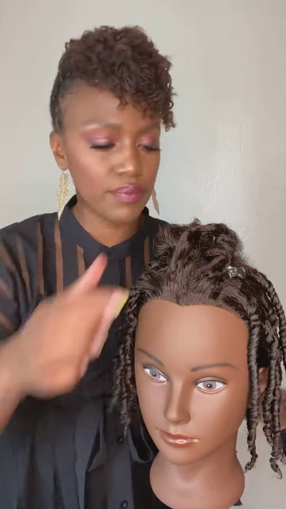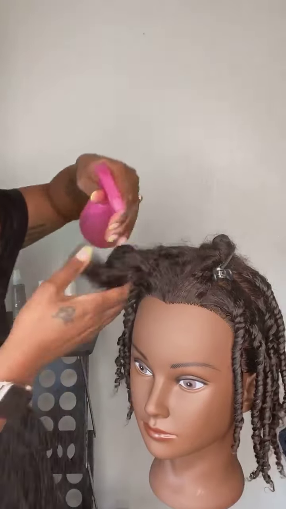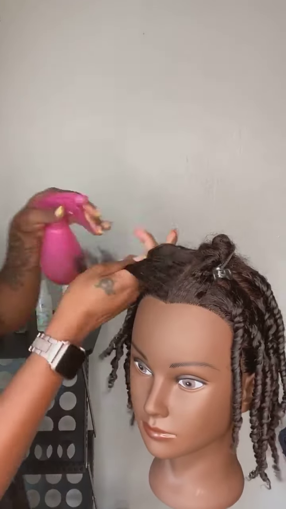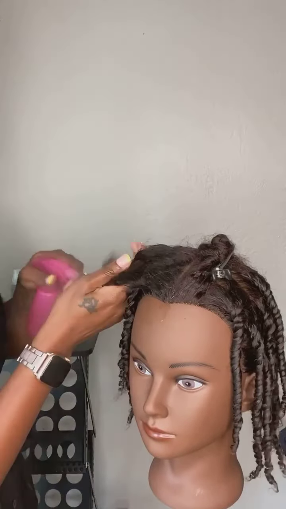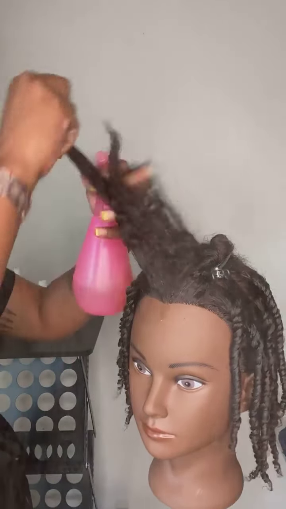So every single mannequin I have prepped with the shampoo and conditioner for curly hair. So I'm going to go ahead and just use a water bottle to resaturate her. She's been drying for a couple days.